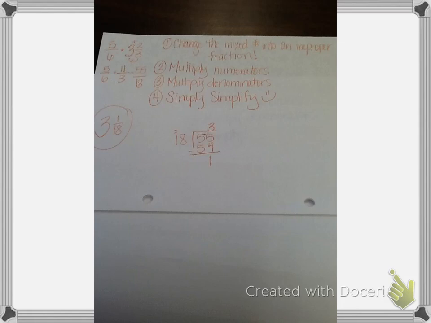On the third flap, we are multiplying a fraction by a mixed number. And when we multiply a fraction by a mixed number, we're going to first change the mixed number into an improper fraction.